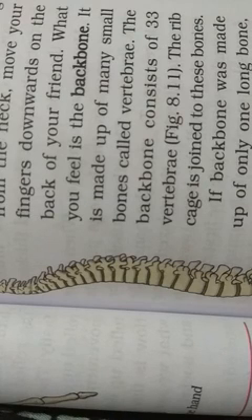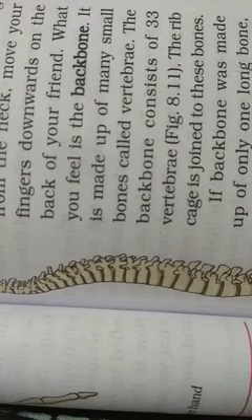If our backbone consisted of only one bone, what would happen? We cannot bend, we cannot do any activity with such a long single bone. So this is really a wonderful help for us.